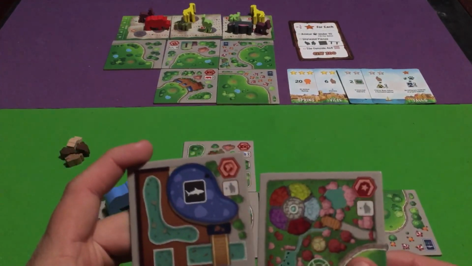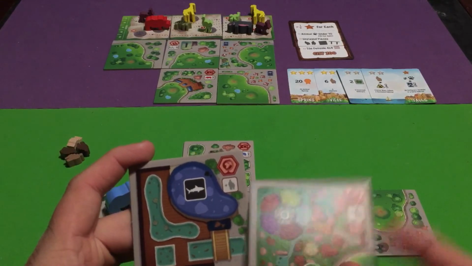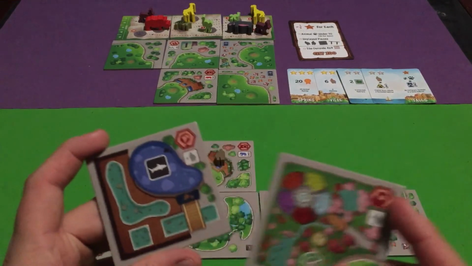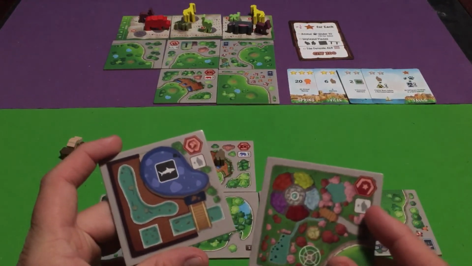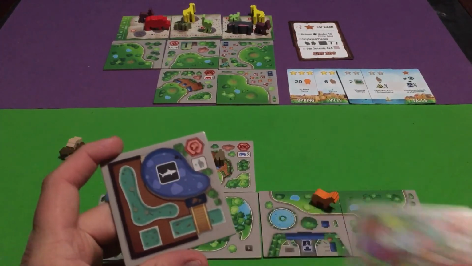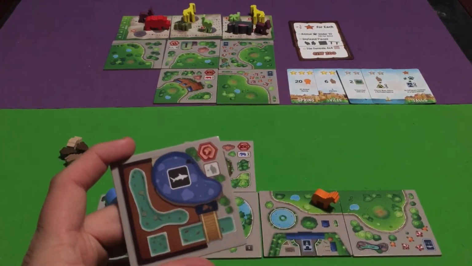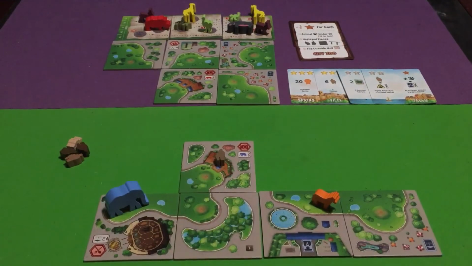They're a little bit different. This one's got like the planet on it. This one's got like a star on it, but they're the same thing. They're not going to score you, but they're going to let you place a zoo visitor right away just for simply placing them in your zoo, okay? That's how that's going to work.